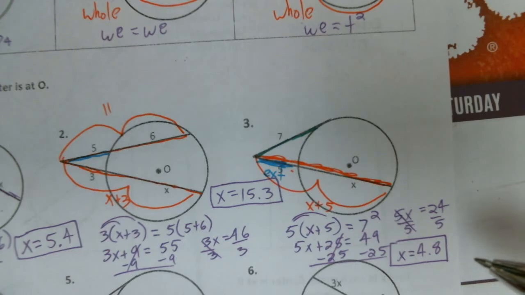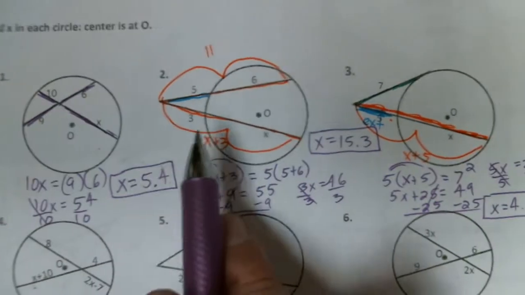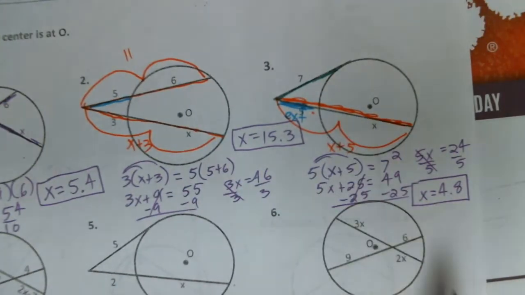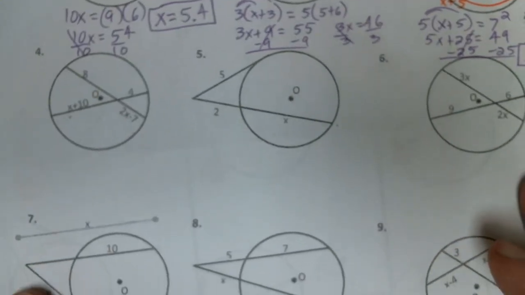Okay, so PP, wet. All right, let's keep going. Now we're starting to mix it up a little bit.